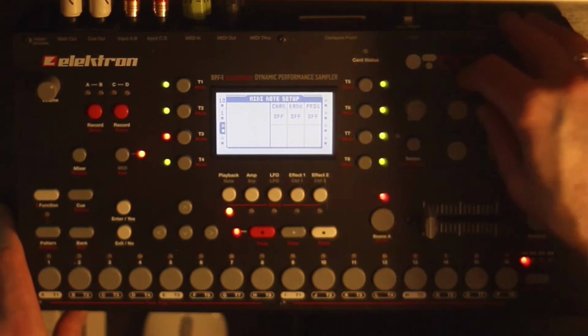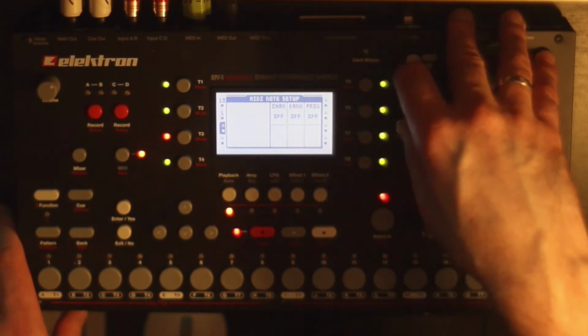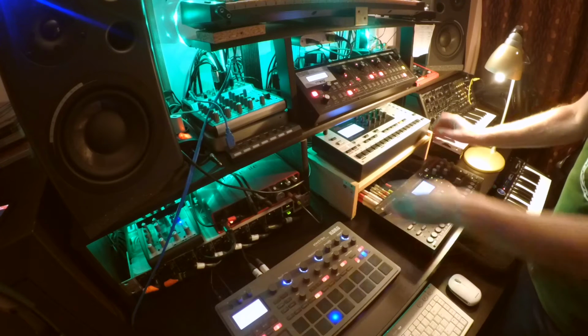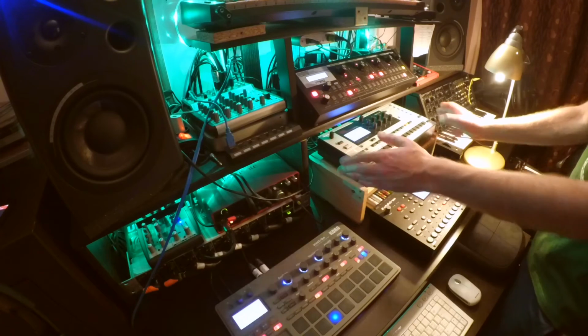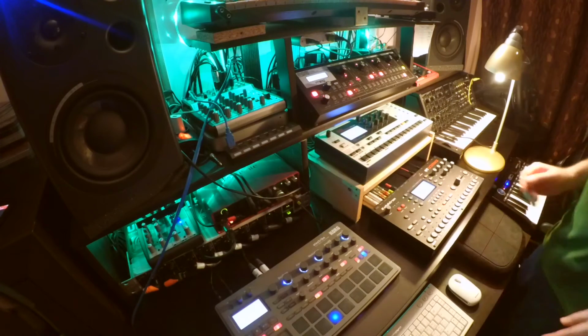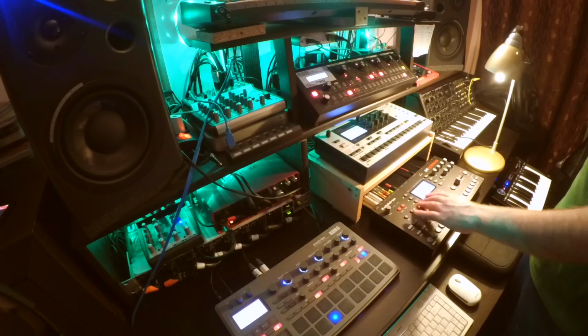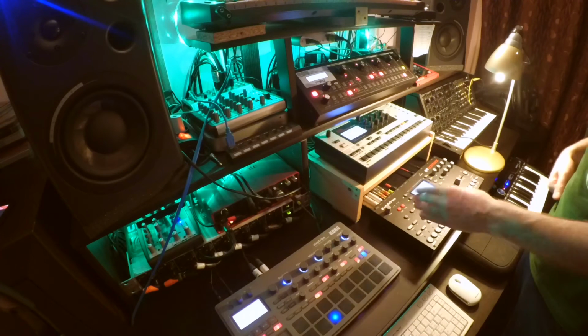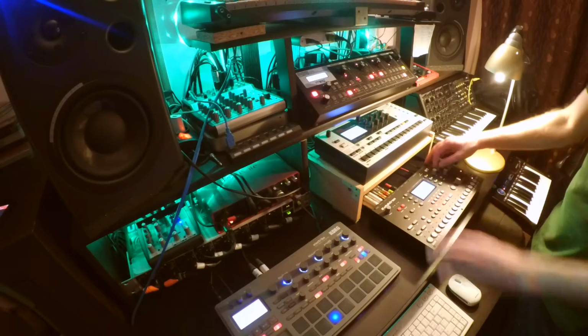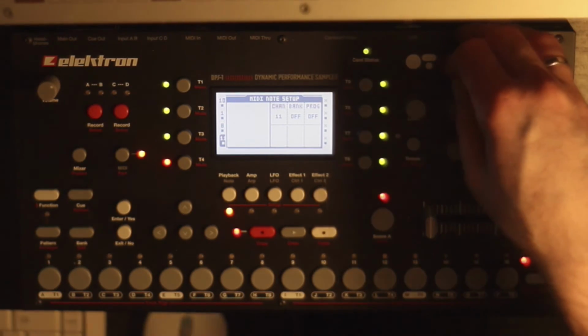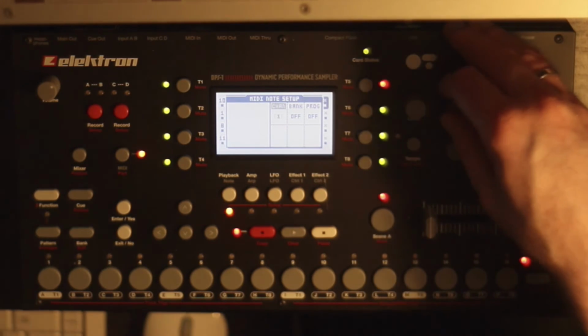Channel 3, I'm going to set it so that it communicates with the Monomachine. That's good. And then channel 5 is going to communicate with the Nord drum, and also channel 5 as well.